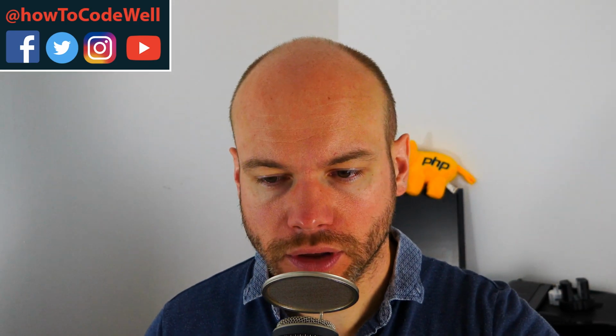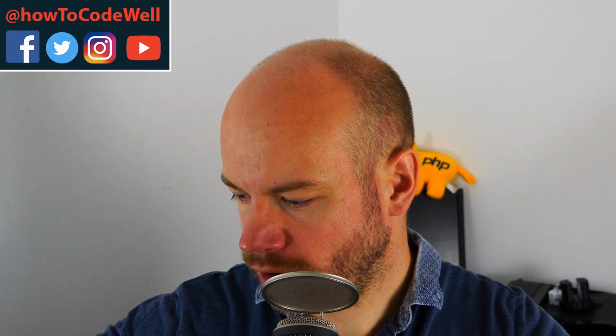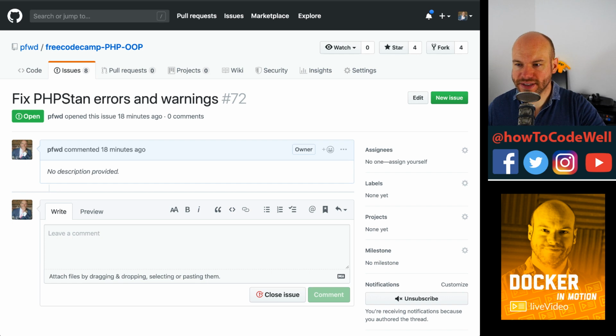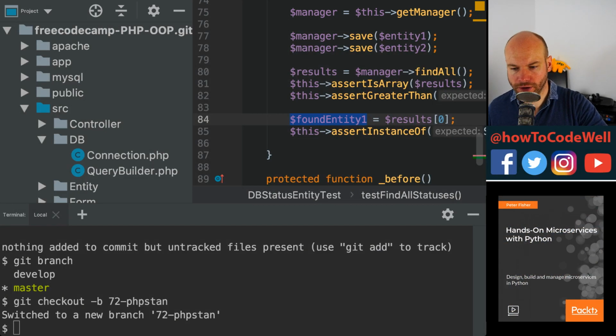But today I just want to focus solely on having a look at what PHPStan throws up, and see if we can do some refactoring as well. In the code here, well, actually first of all let's go to the browser. I've created this issue, fix PHPStan errors and warnings, and in the code we've just switched to that branch. We've created a branch locally, which means I can now play with this.